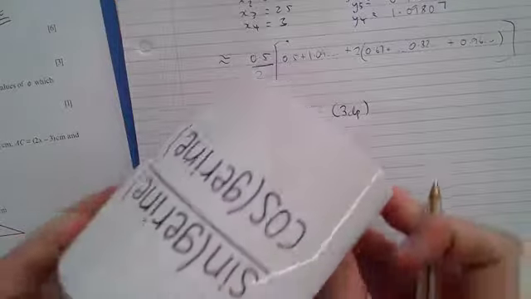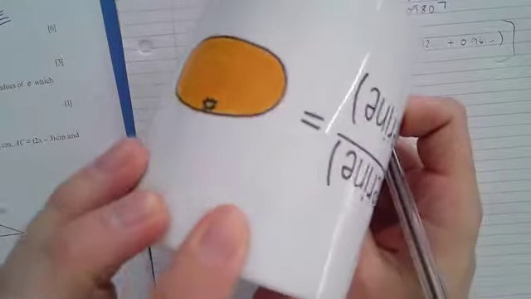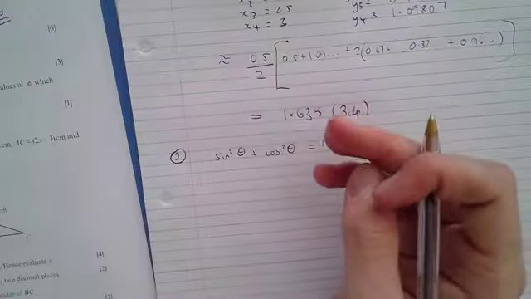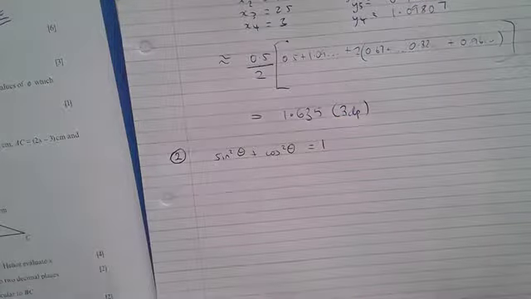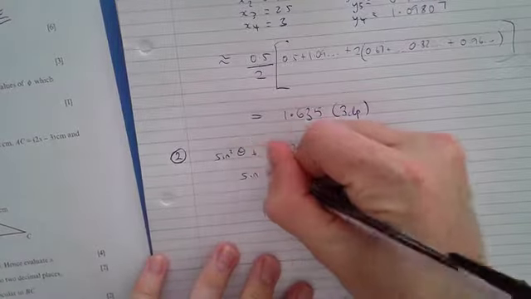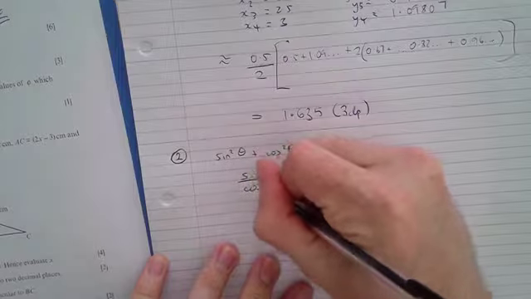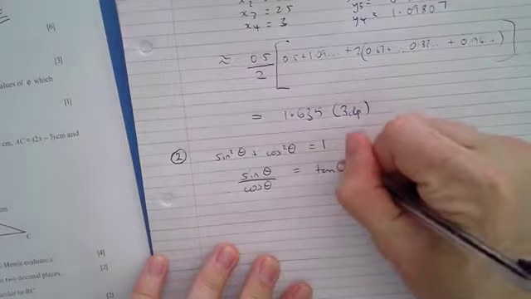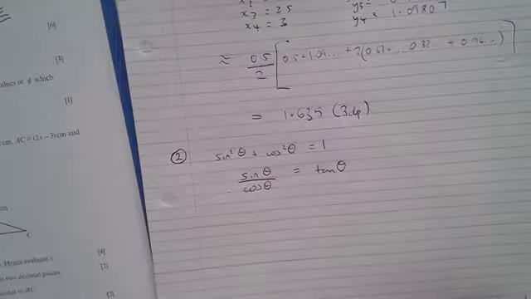And sine theta over cos theta equals tan theta. I'll just write them down as soon as you get into the exam. The questions will be using those two theorems.